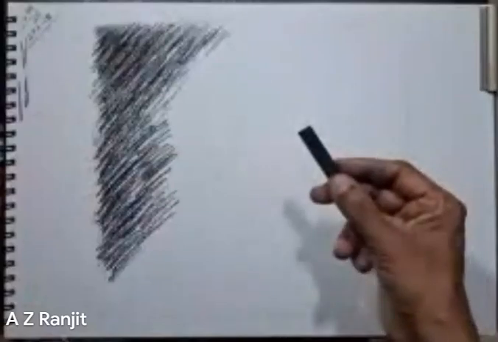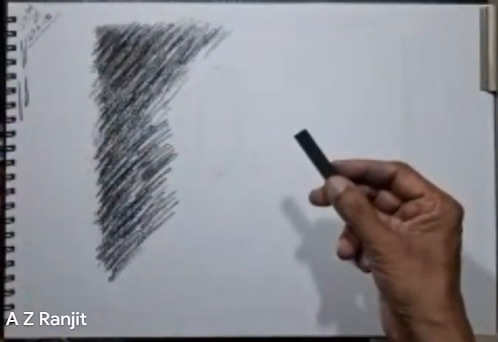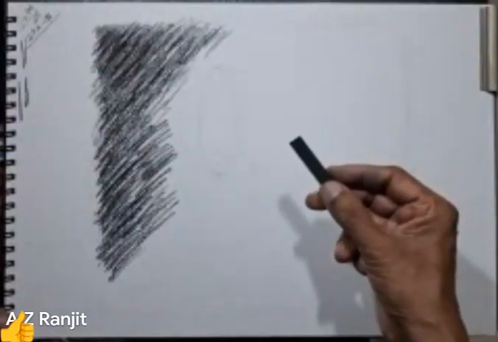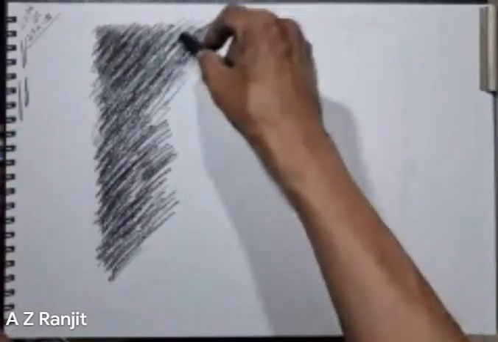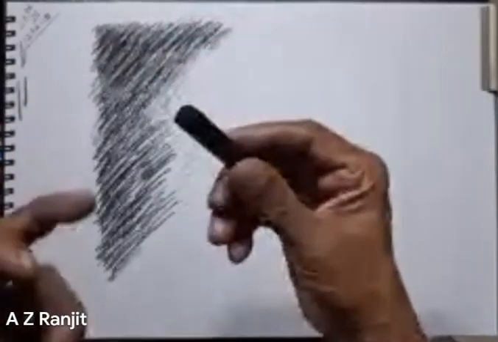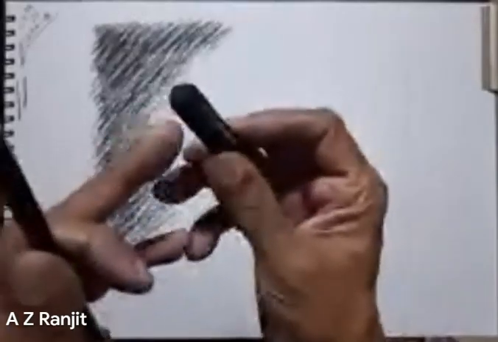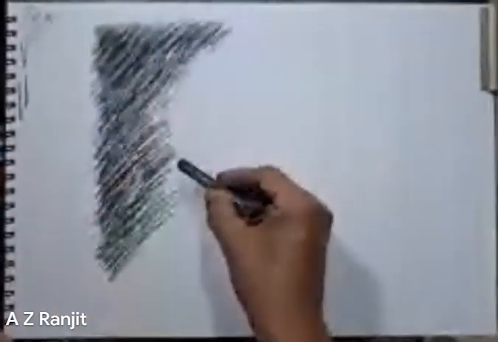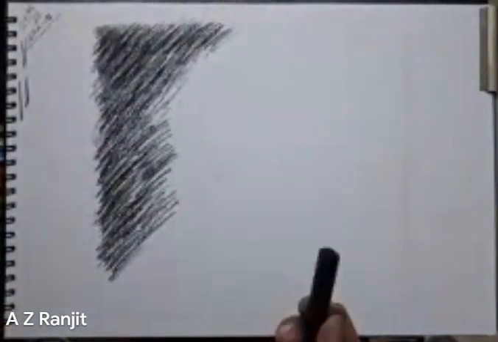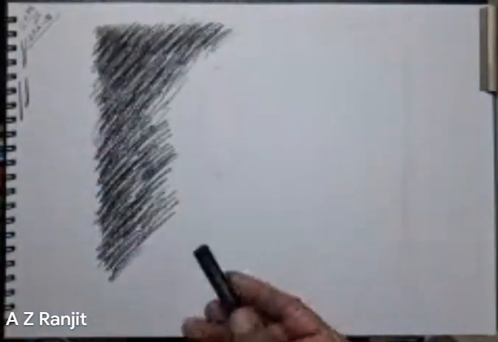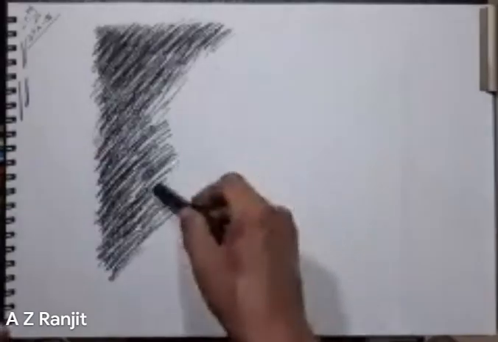Are you people there listening? Hope you are listening. Okay. I go to that. As I draw, now this part is hard, sharp. Can you see that? That part is sharp. I will use that part if I want a sharp line there. Now I don't want a sharp line, so I won't use any of those sharp edges. I'll just keep going like that, okay?